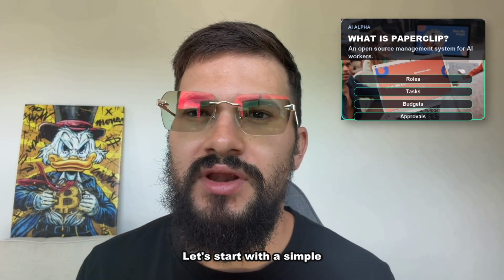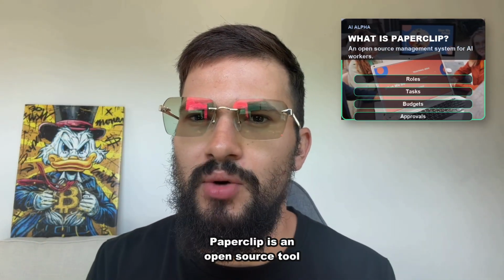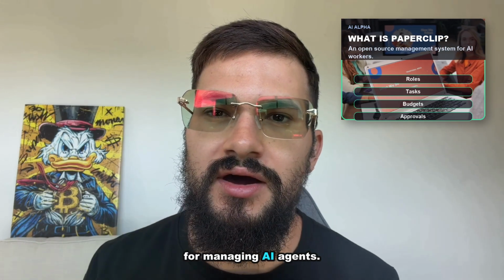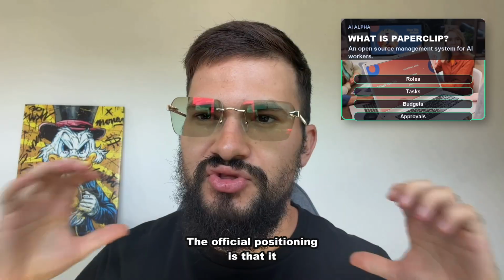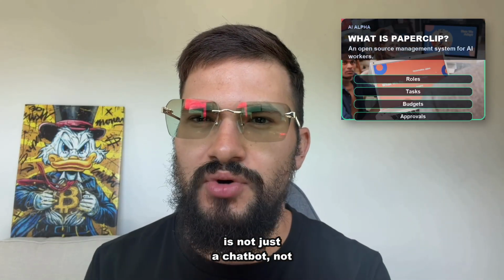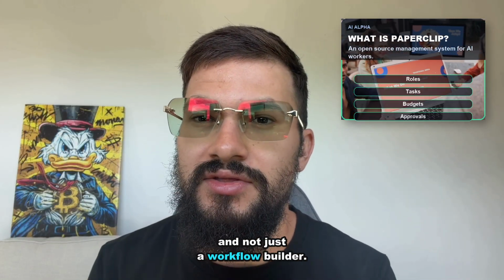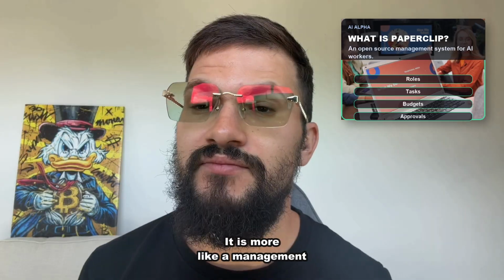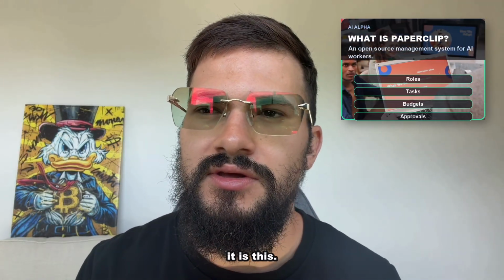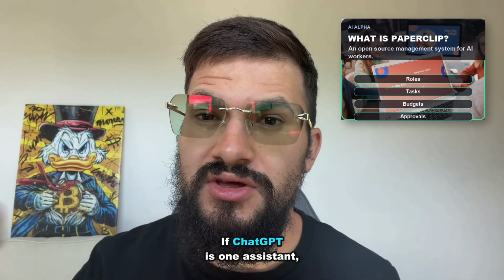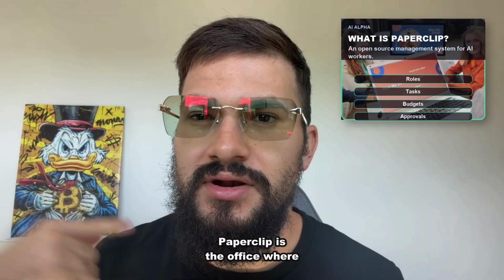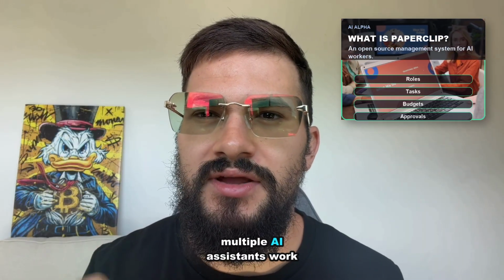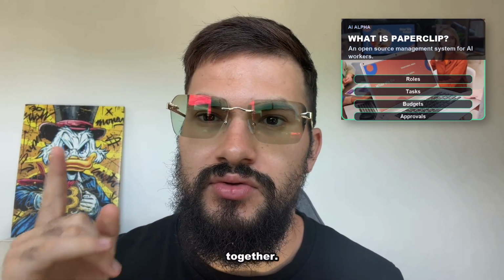Let's start with a simple explanation. Paperclip is an open source tool for managing AI agents. The official positioning is that it is not just a chatbot, not just a prompt manager, and not just a workflow builder. It is more like a management system for AI workers. A simple way to think about it is this. If ChatGPT is one assistant, Paperclip is the office where multiple AI assistants work together.